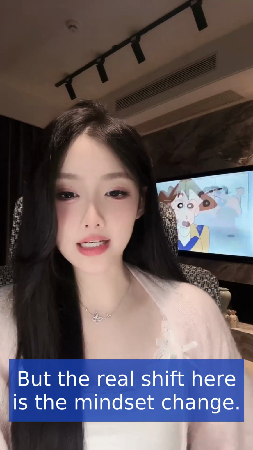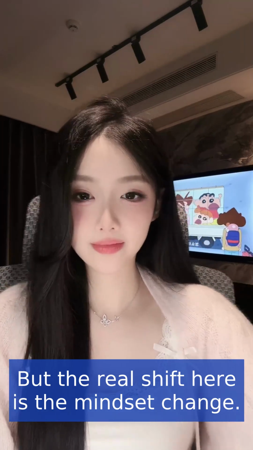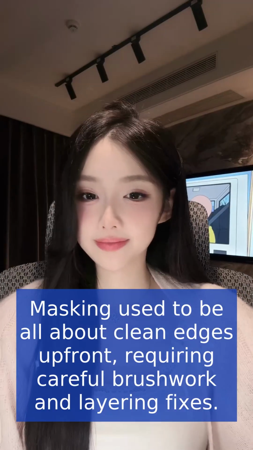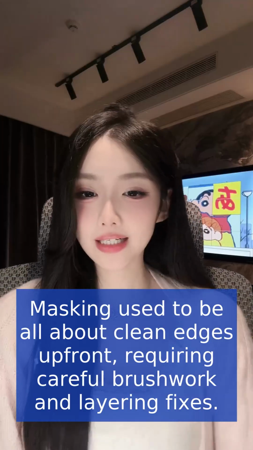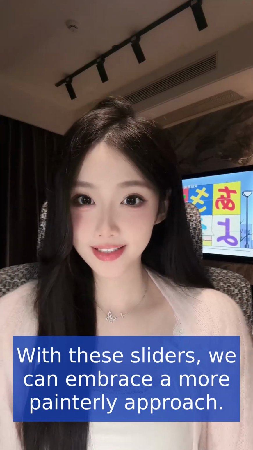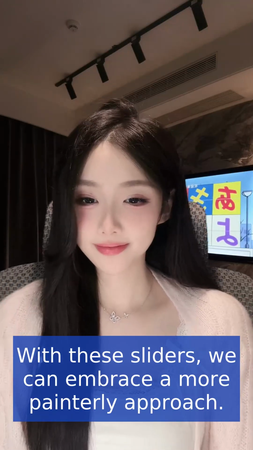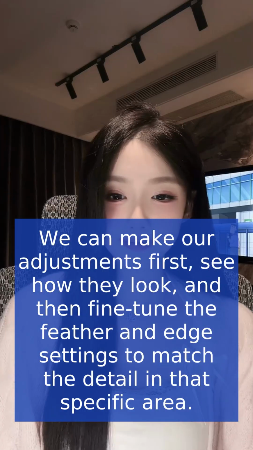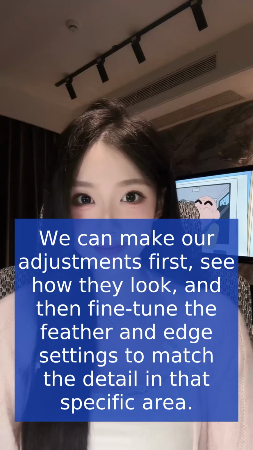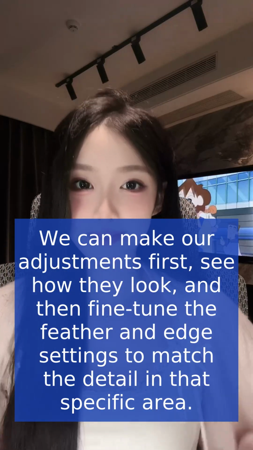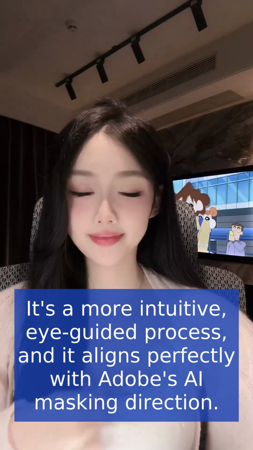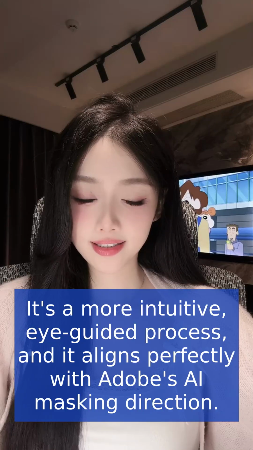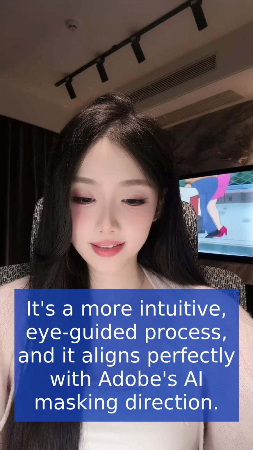But the real shift here is the mindset change. Masking used to be all about clean edges up front, requiring careful brushwork and layering fixes. With these sliders, we can embrace a more painterly approach. We can make our adjustments first, see how they look, and then fine-tune the feather and edge settings to match the detail in that specific area. It's a more intuitive, eye-guided process, and it aligns perfectly with Adobe's AI masking direction.